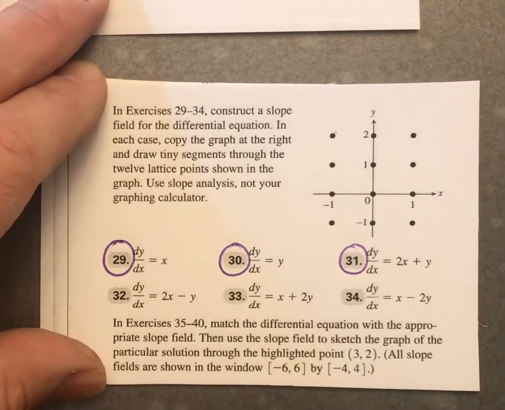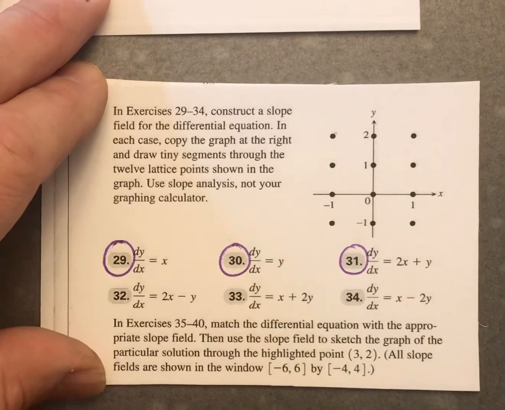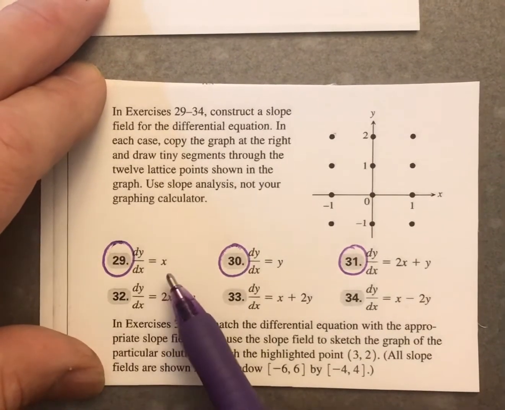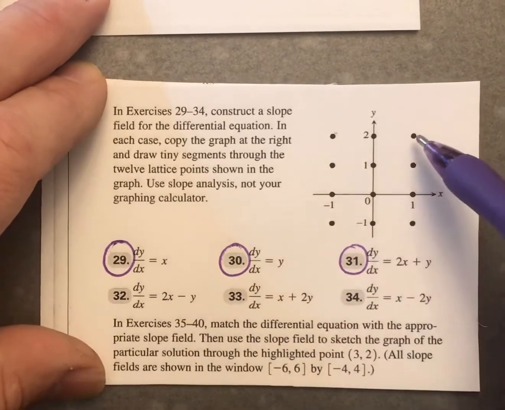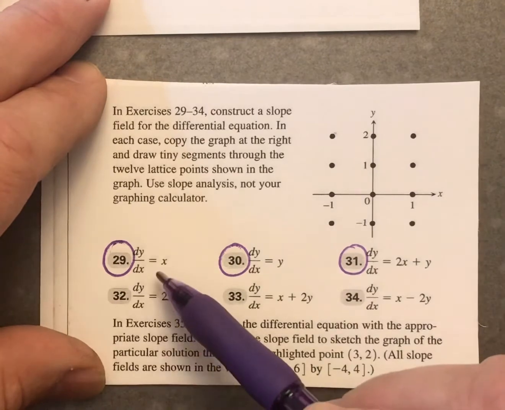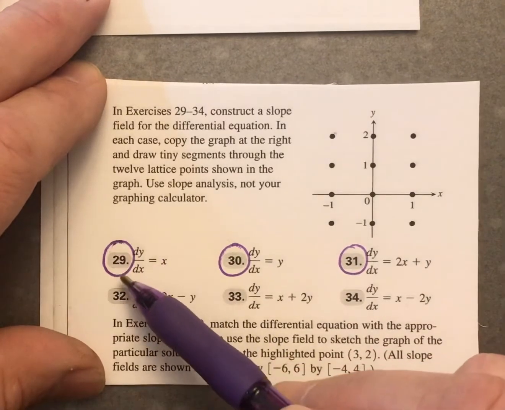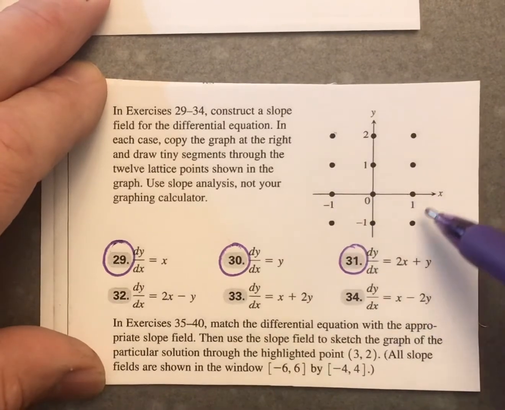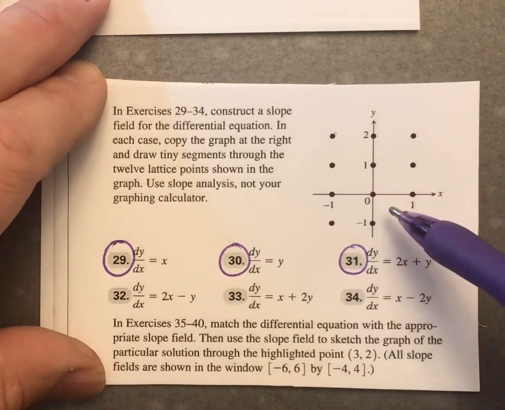The following problems are from numbers 29 through 34 on page 336. These have to do with slope fields. And what we're doing is creating small tangent lines to represent the slope at each point of these 12 points that we're given.